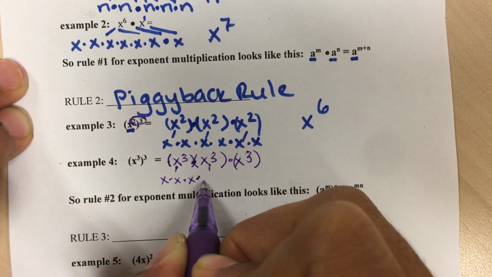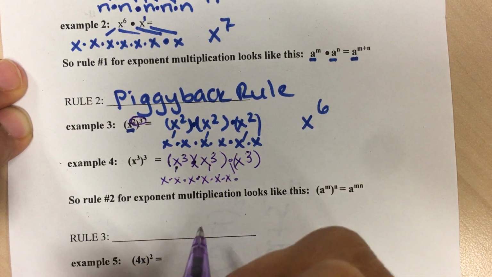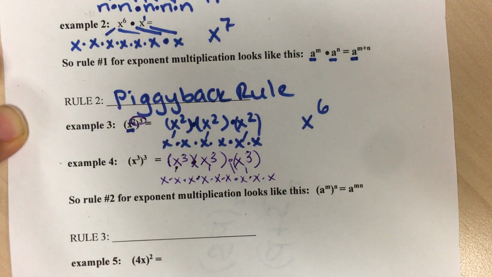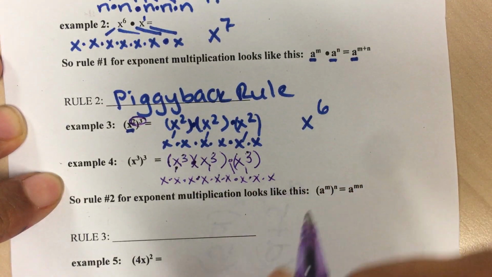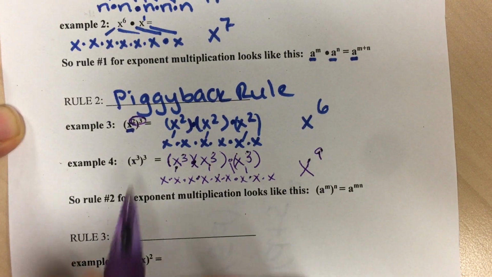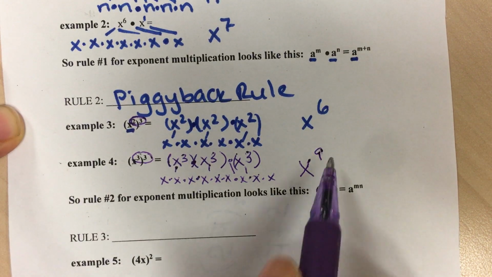And again, for this section, x times x times x. Once again, times x times x times x. How many total powers of x do you see? X to the 9th power. So, what could you conclude? What could I have done with this 3 and this 3 to get me a 9?